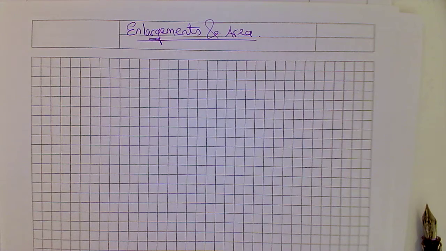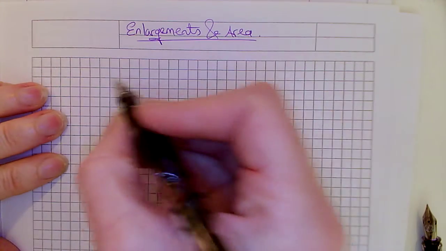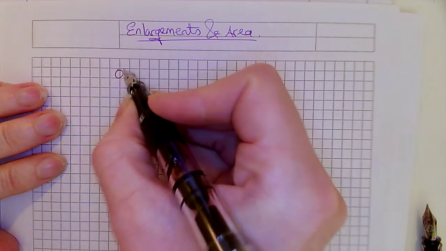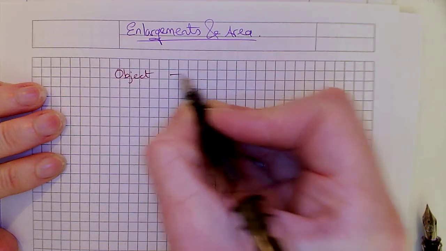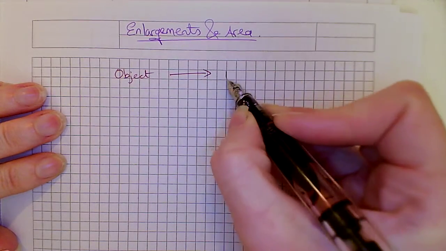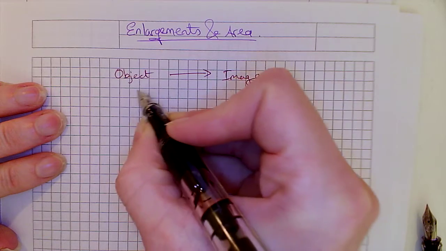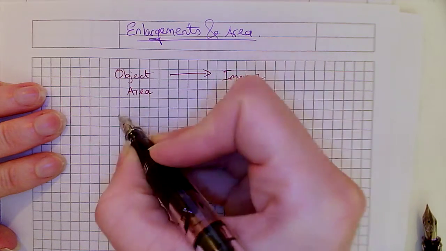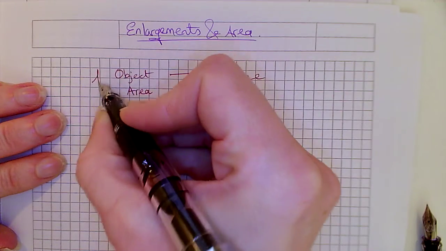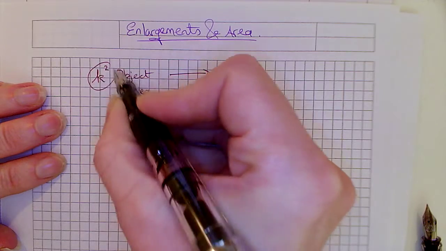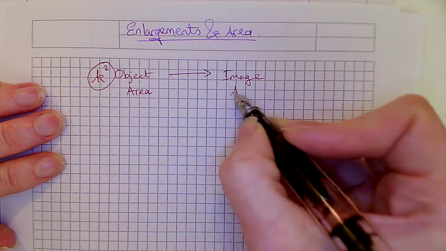formal notes way. So as I've already said to you, when you go from an object to an image, what happens is the area gets multiplied by not k, but k squared.